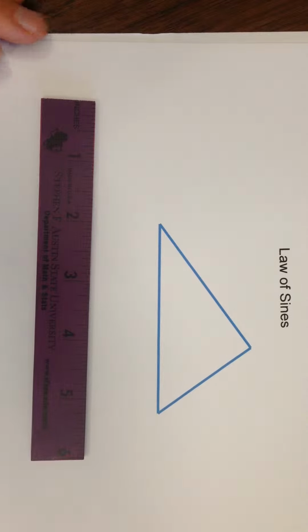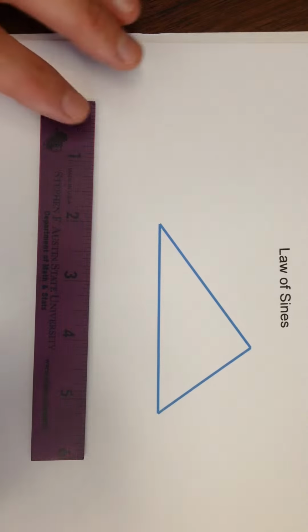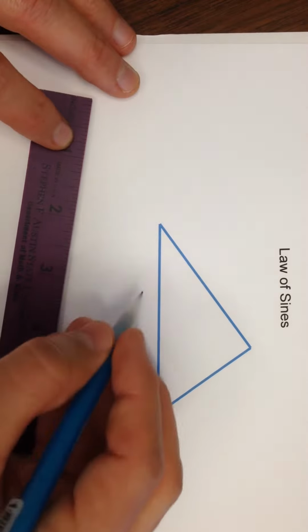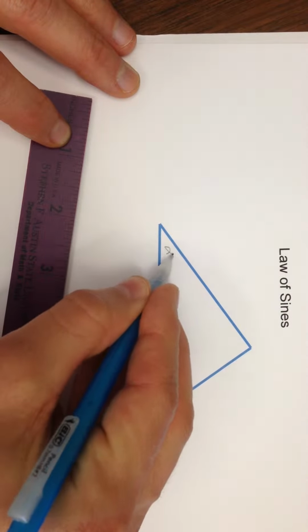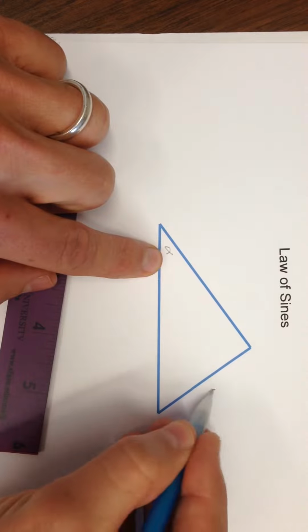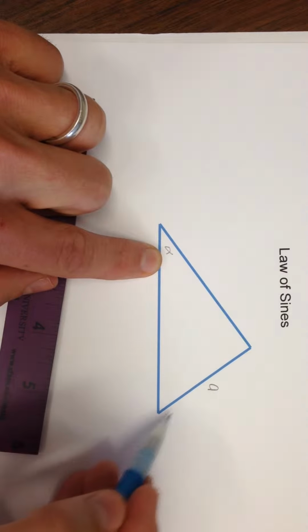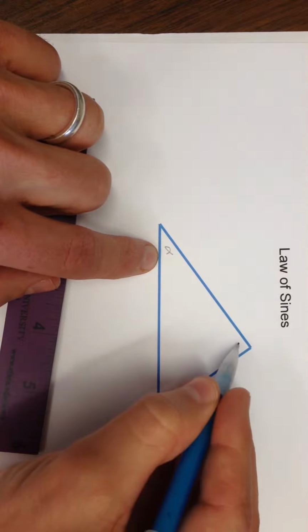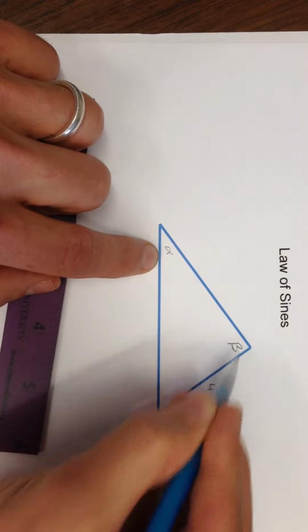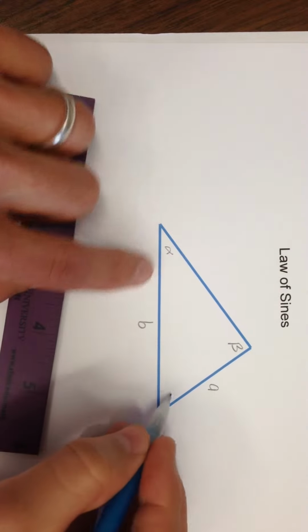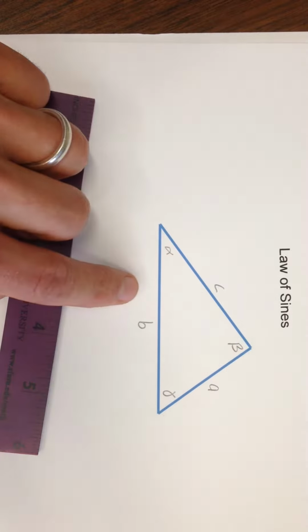Here's one way to come to terms with the law of sines. So the law of sines relates angles on a triangle. Let's call that angle alpha and the side opposite it A. This side, this angle beta, this side length B, this angle gamma, this side length C.